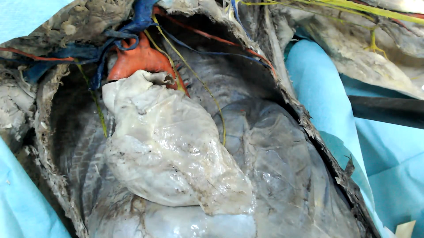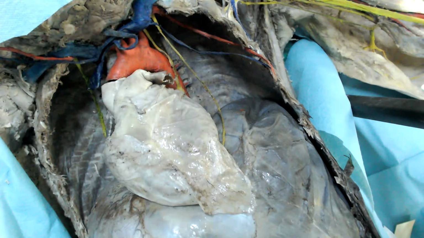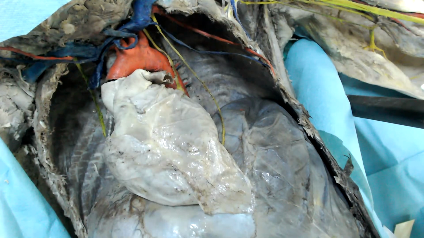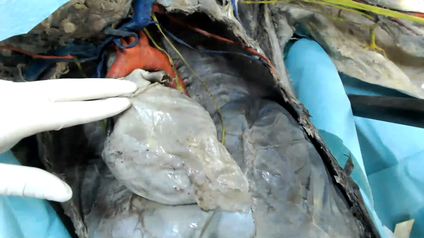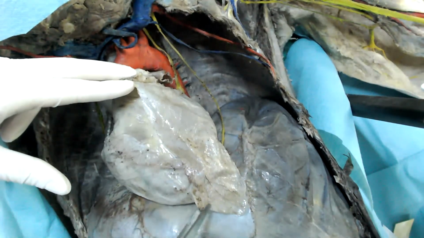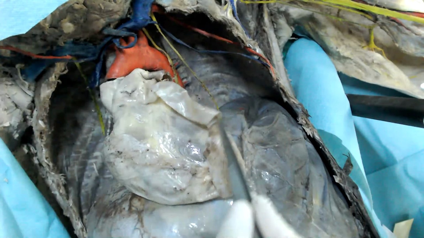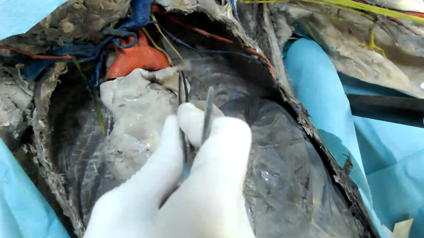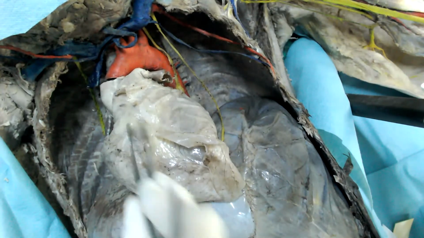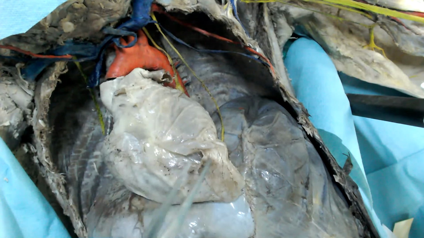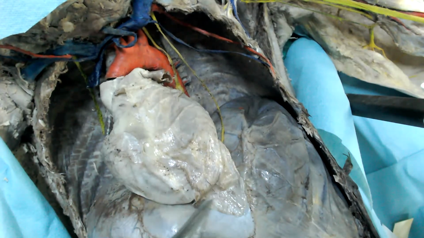So what you can see here is basically the heart, which is enveloped in this structure, which is nothing else but the pericardium. This is the pericardium. This is the fibrous part of the pericardium. And you can see how it covers the heart, enveloping it, exactly like being located inside a sac.